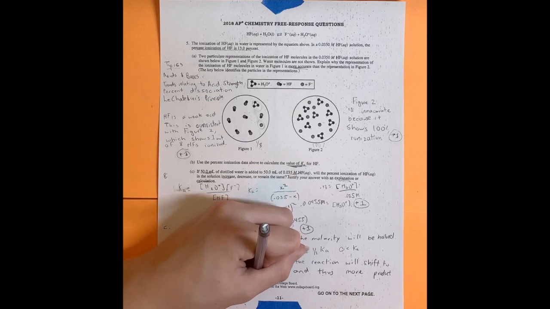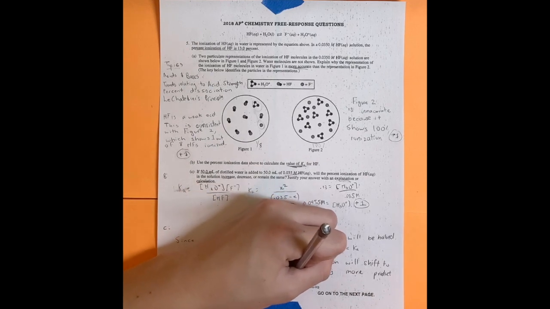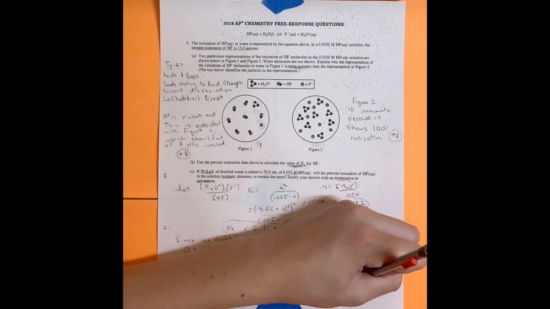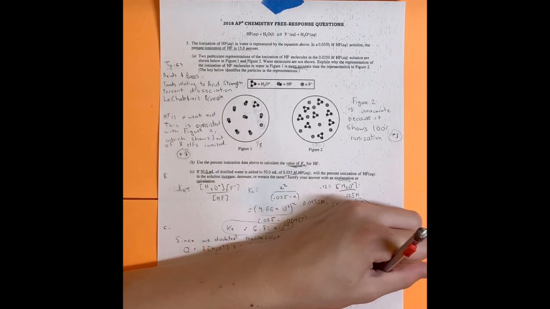This in turn increases percent ionization. There we go.